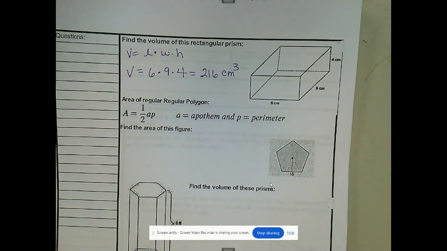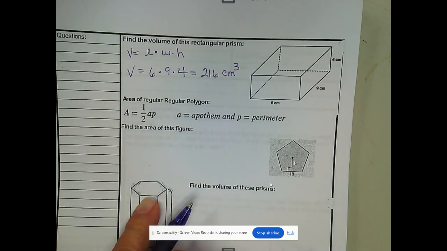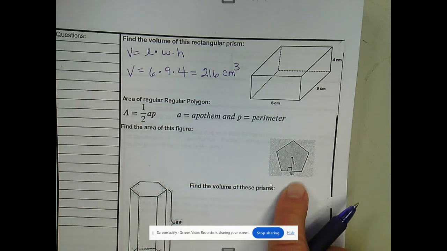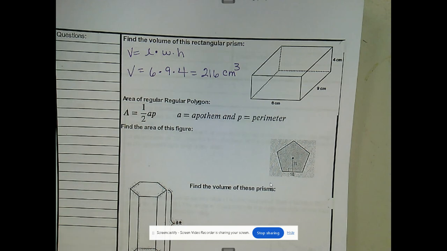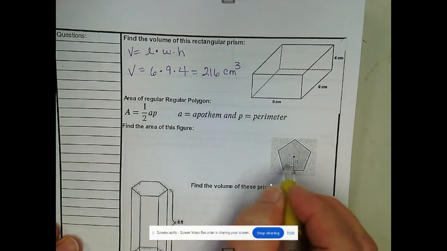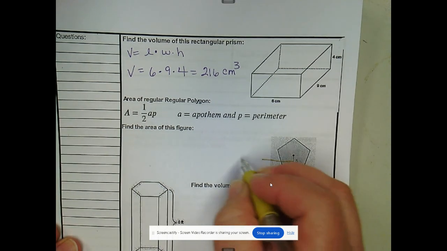Okay, the area of a regular polygon: 1/2 of your apothem times your perimeter. And that would just be how to find the area of the base. So if your base looks like this, your apothem is the same. I always think of it as being the same as the radius of a circle. So this is your apothem.